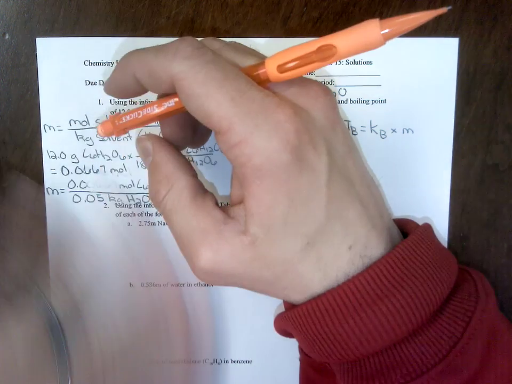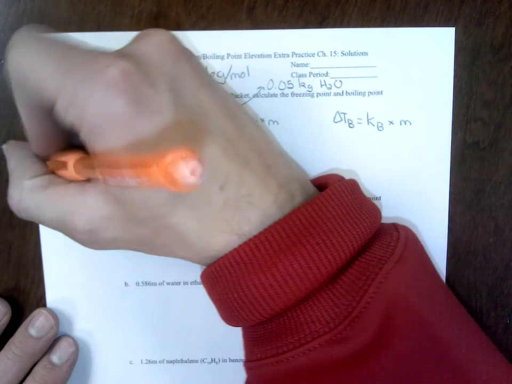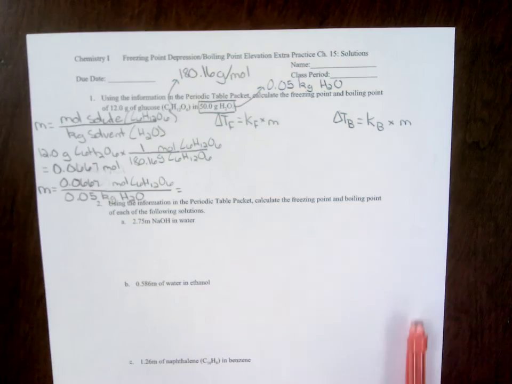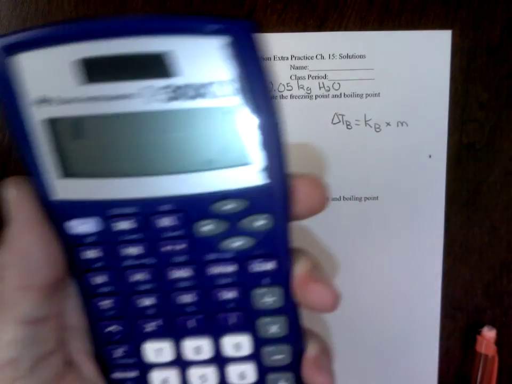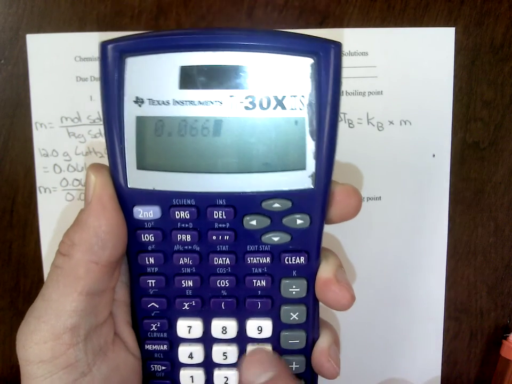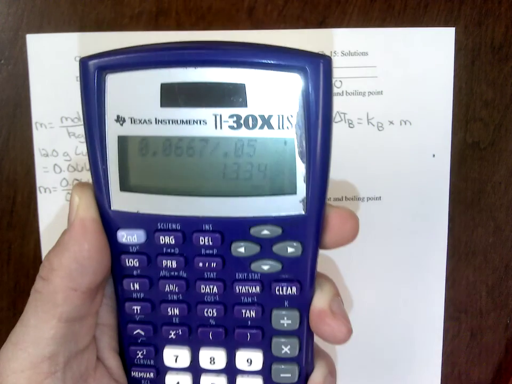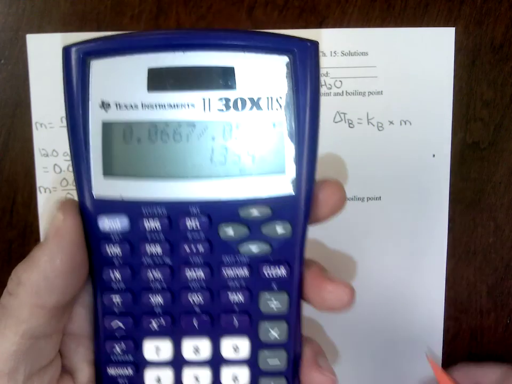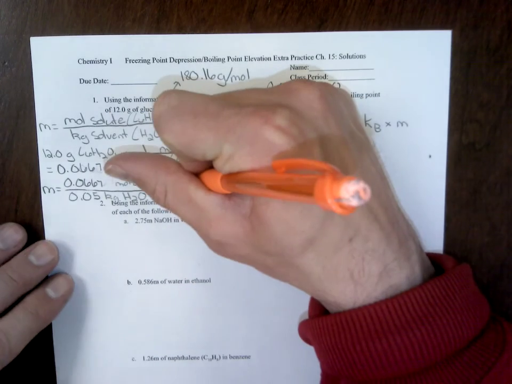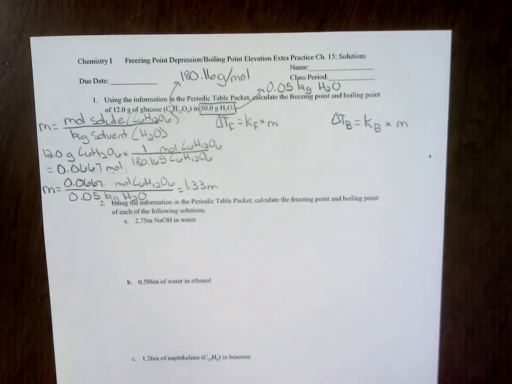Okay, so now we're back on track here. We are going to take 0.0667 divided by 0.05. We press enter, and to 3 significant digits, we get 1.33. So your molality that we're going to use throughout this entire problem is 1.33.